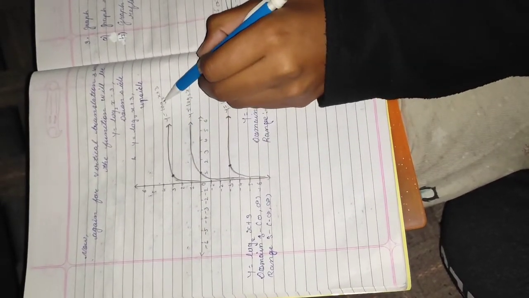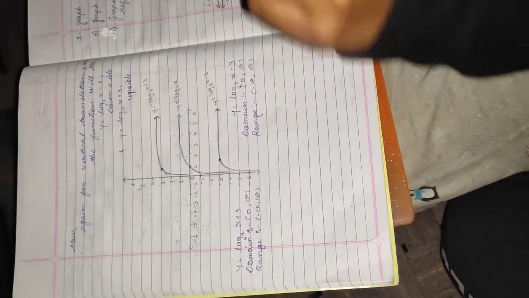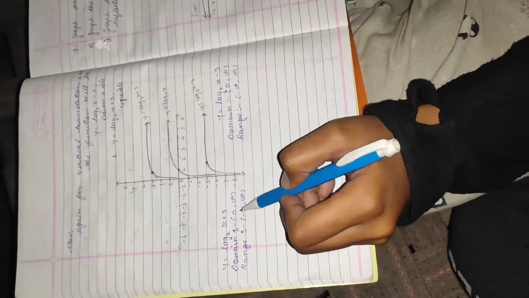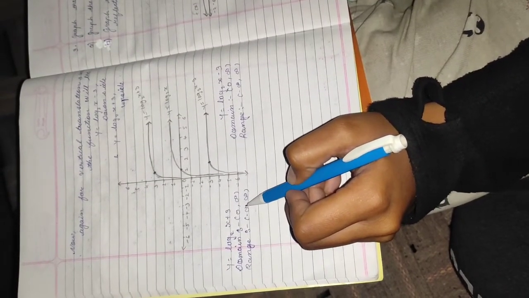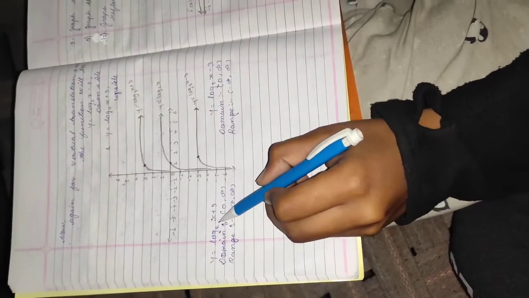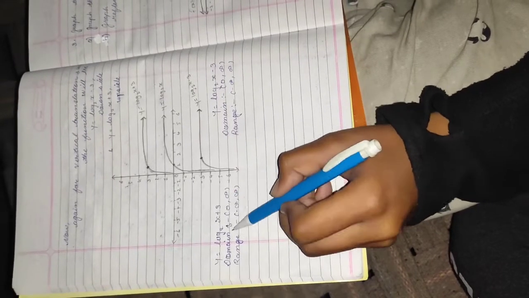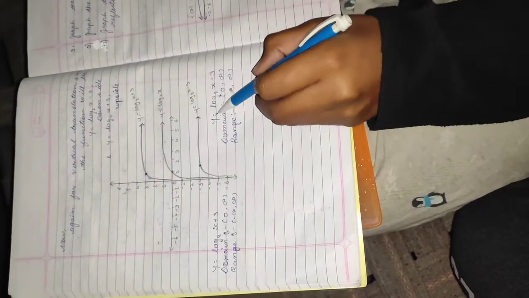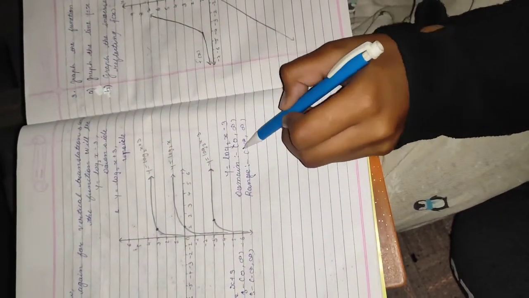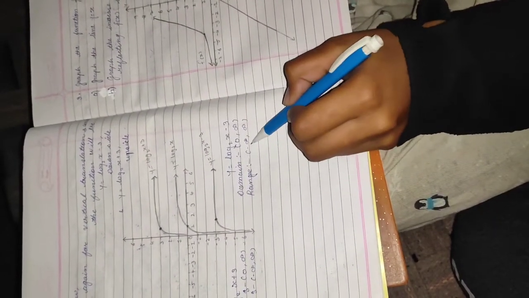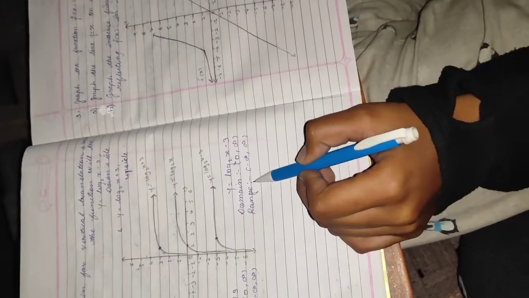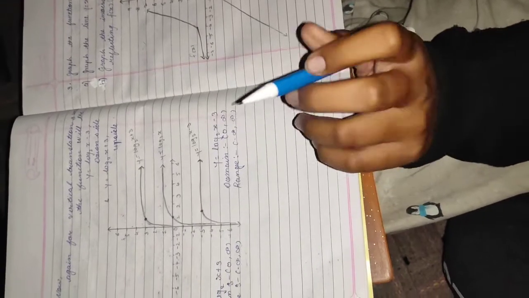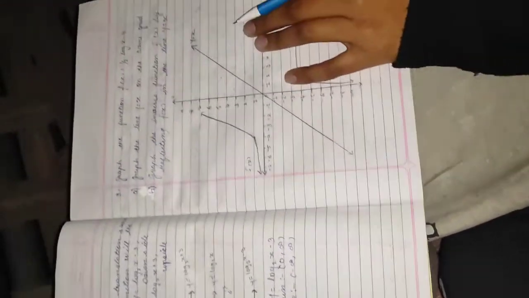So y is equal to log 2x plus 3. Okay. And now we are considering domain and range for log 2x minus 3 and log 2x plus 3. For function log 2x plus 3, domain will be 0 to infinity, range will be minus infinity to infinity. And for log 2x minus 3, domain is 0 to infinity and range is minus infinity to infinity. The range will be the same for x plus 3 and x minus 3.